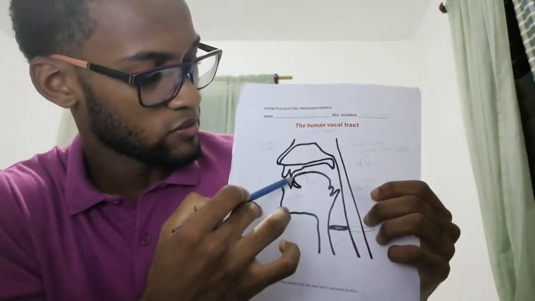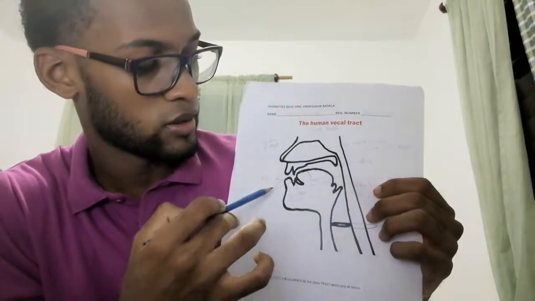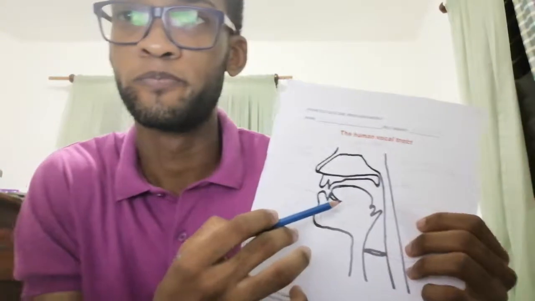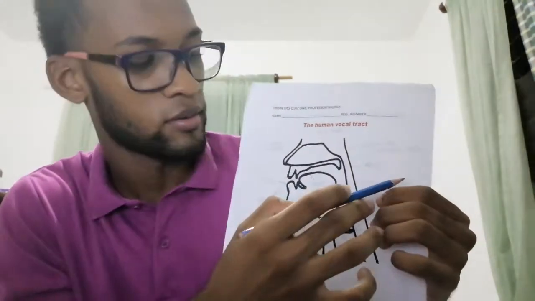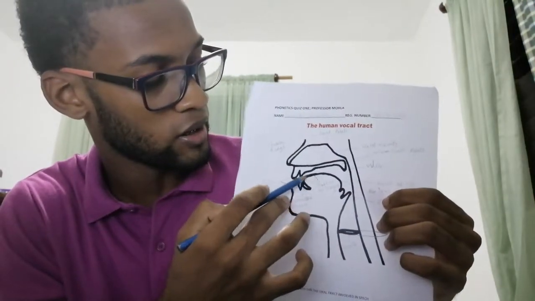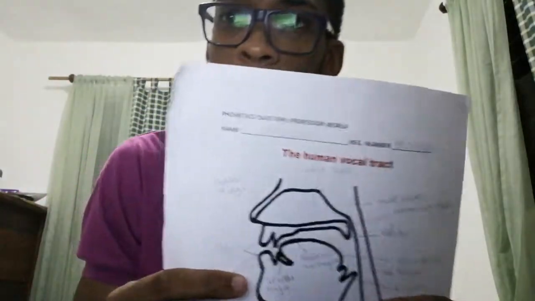The tip is right here, and we saw the back, which is this part, right? The front is located right here, this part. All right, so we can continue.